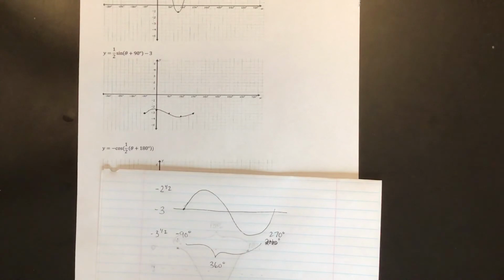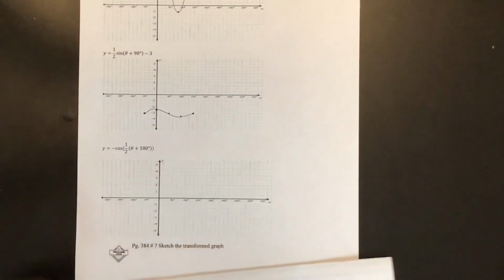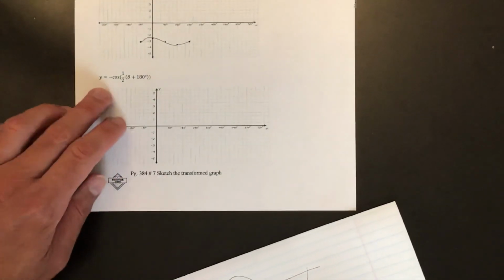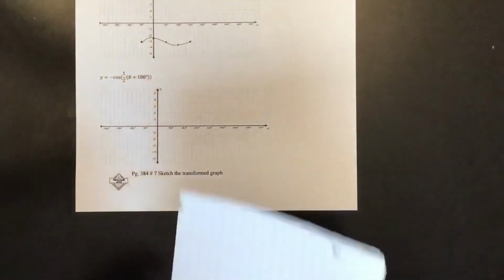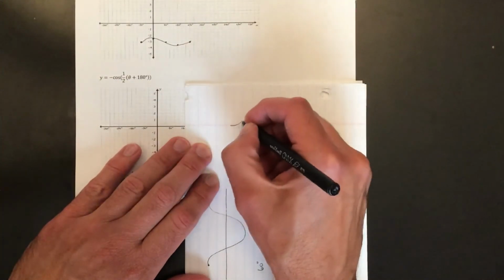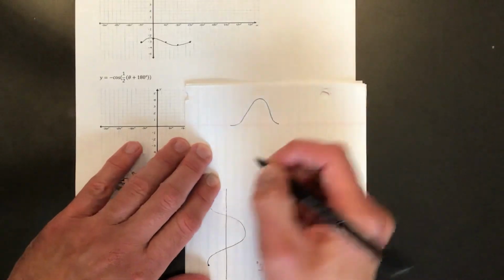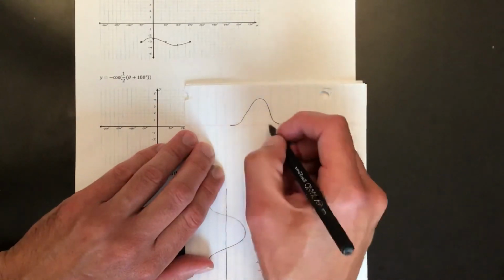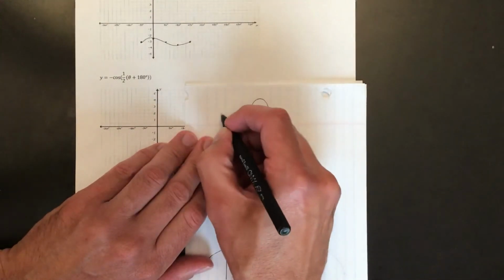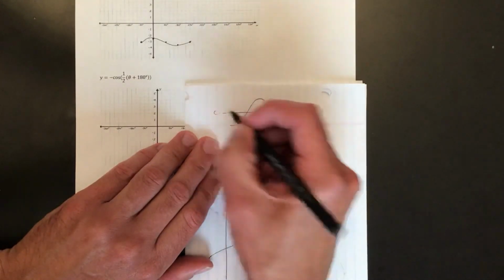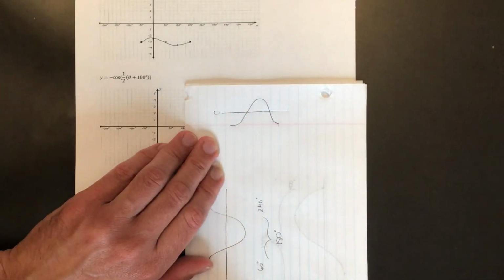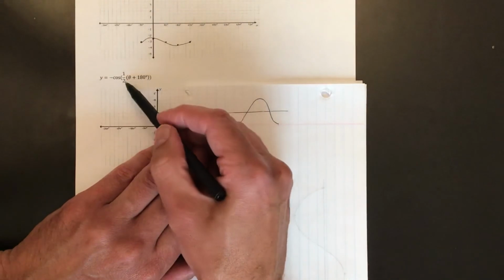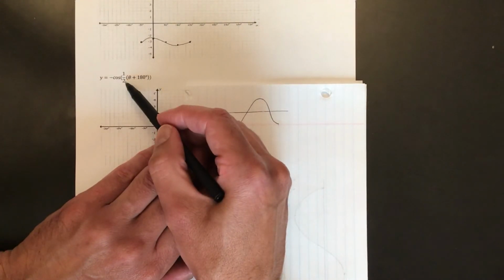For the last one, we have a negative cos. So again, negative cos. Equation of the axis in the middle is going to be at 0. K value of a half.